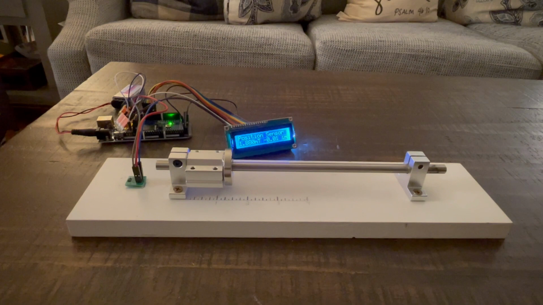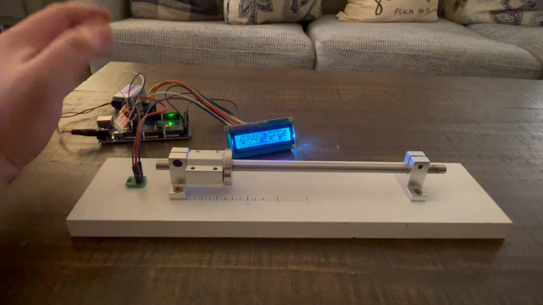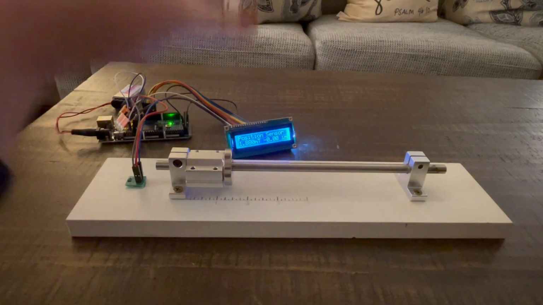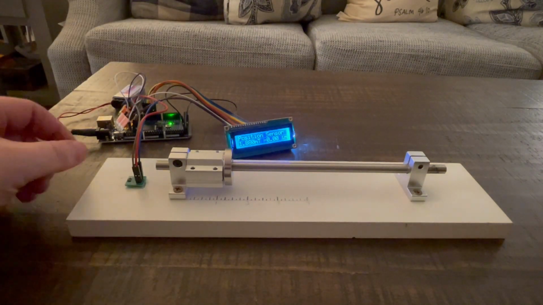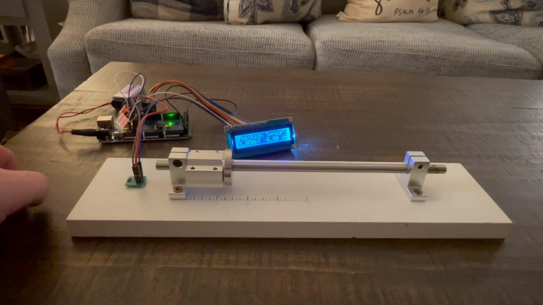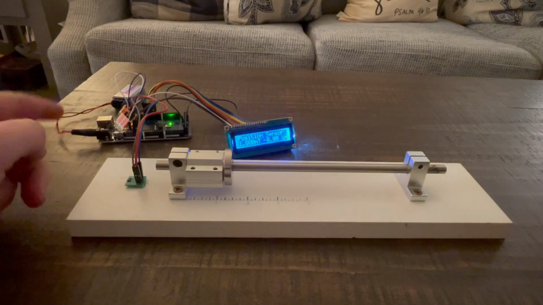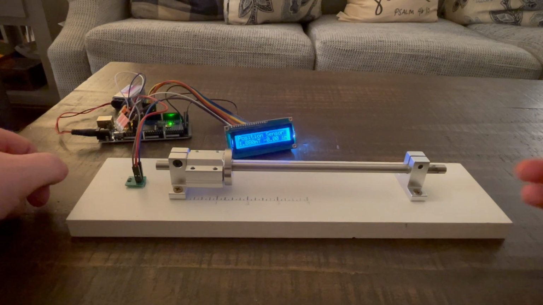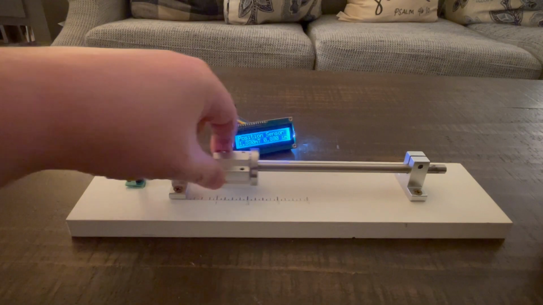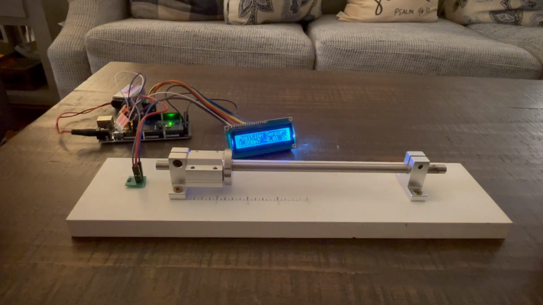So here's my actual demo project. Main components over here on the left is the Arduino board, the LCD screen. The TMR sensor is mounted here on the far left. That's the breakout board with the connections back. And then I have my linear slide here. It's got the linear bearing on it with a permanent magnet mounted to it.